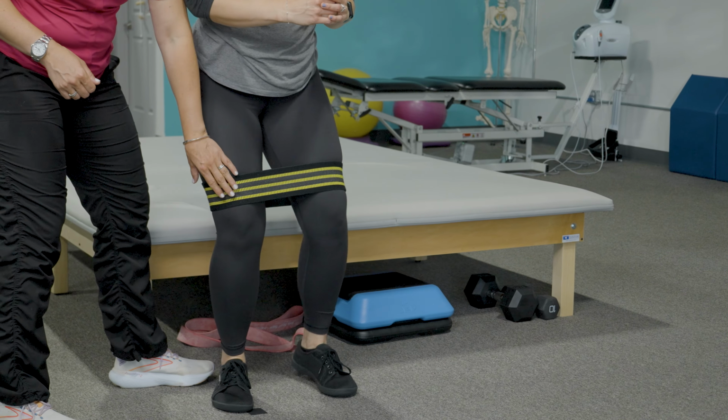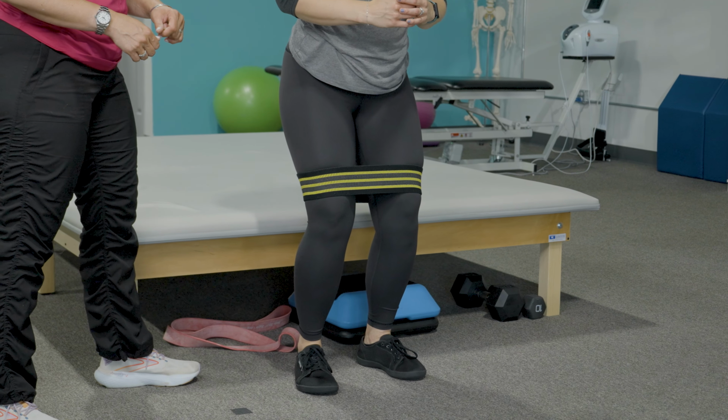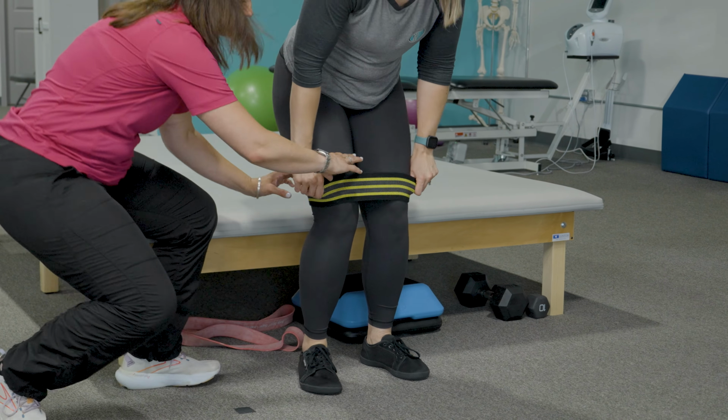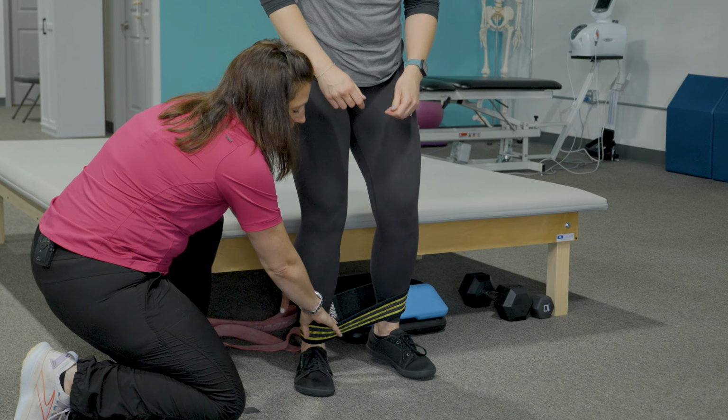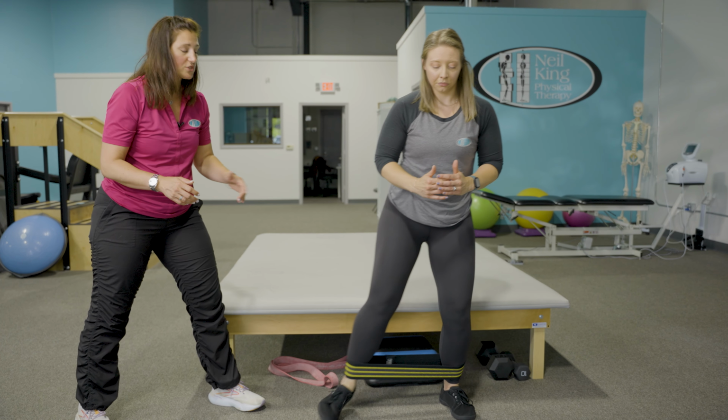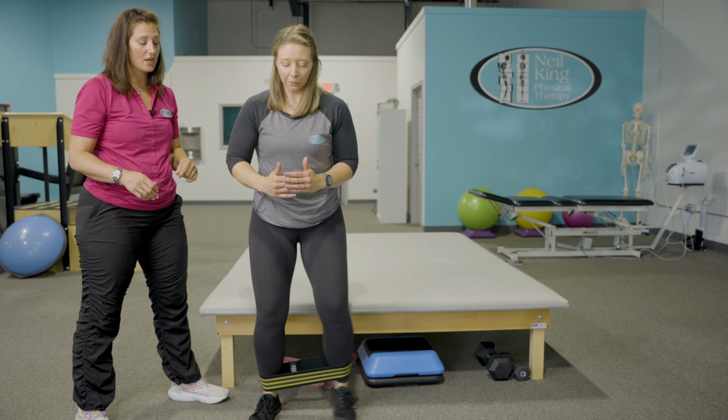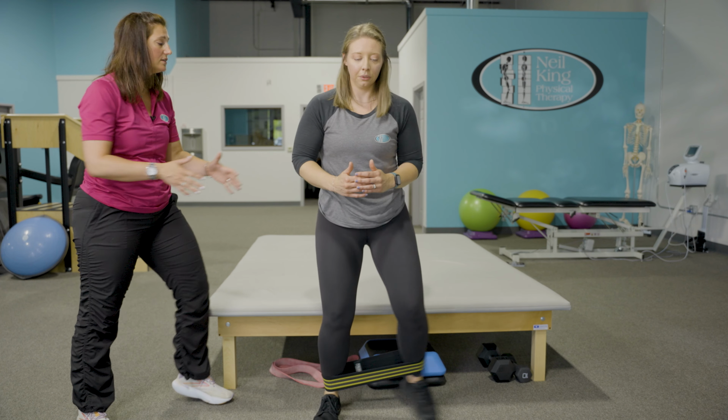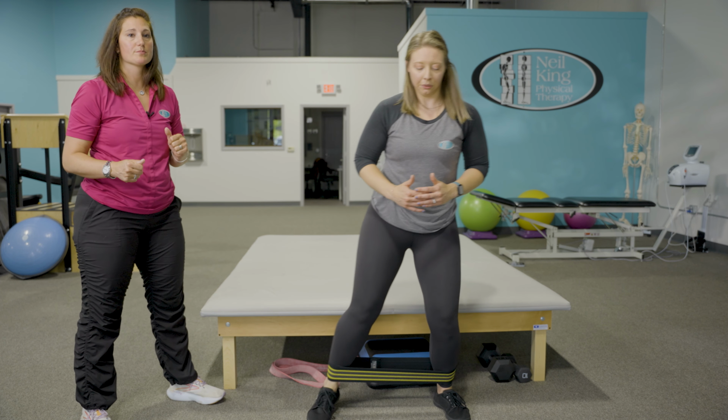So you can make it a little bit easier, the band can come up around the knees. If you need more of a challenge, we can put it around the ankles. Yep, and you take big steps. She's keeping tension on the band the entire time. Knees are facing straight ahead, and she's got her nice trunk support up top.